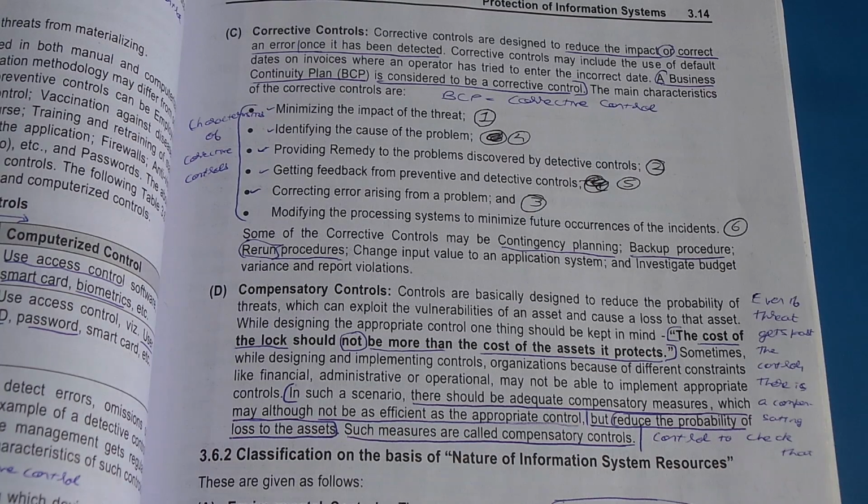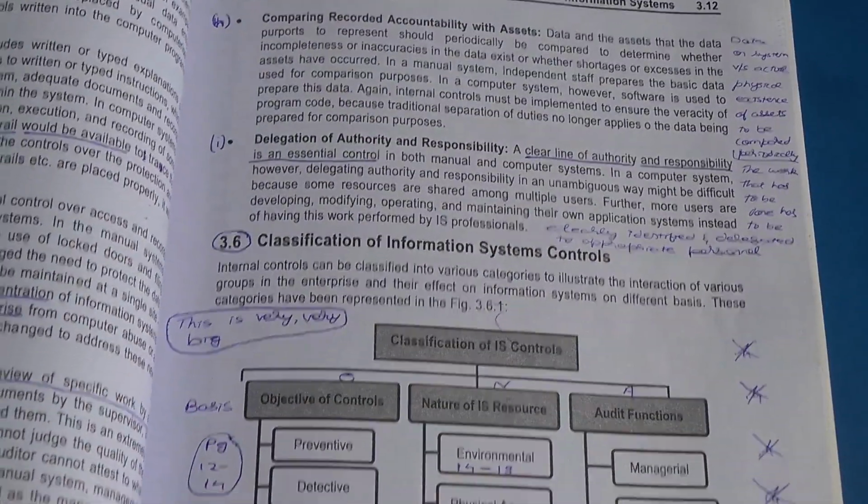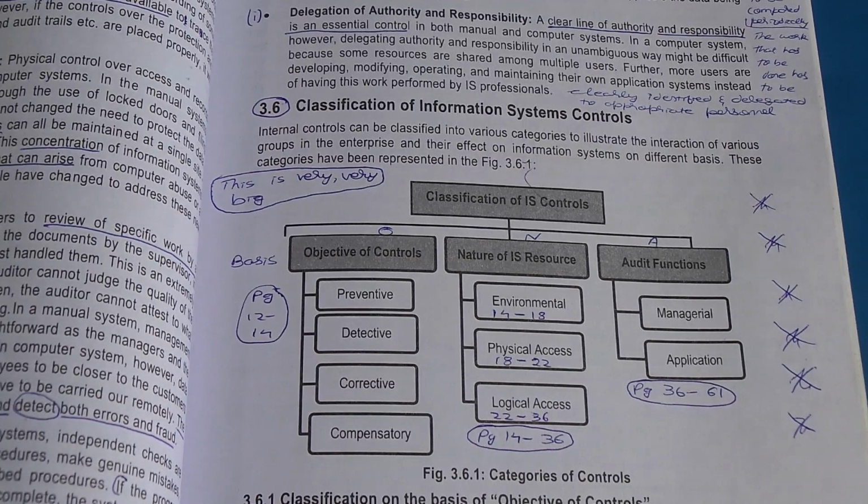For example, there are two risks, A and B. A is a more important risk and a control has to be put in for that. And B is something which is complementary and which is not so important. The control which is put in for risk A will also take care of risk B to a large extent, and that is what is called a compensating control. There is no specific control, but something else is compensating for that particular risk. And with that, we come to an end of the classification of controls based on the objectives.